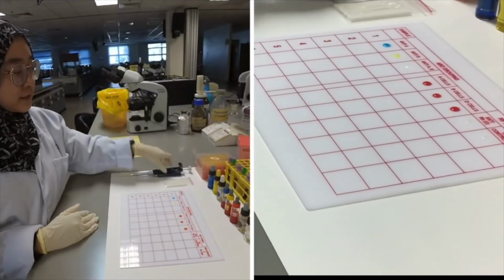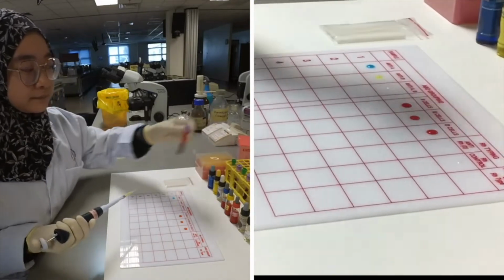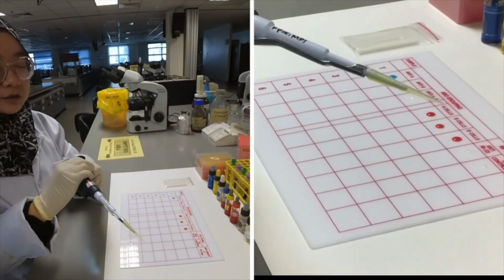So now, using micropipette, we are going to take the sample and put it nicely onto the tile.